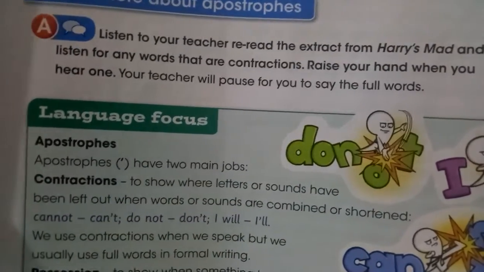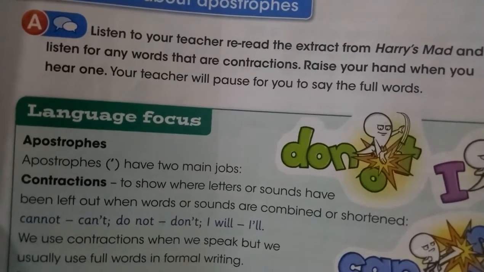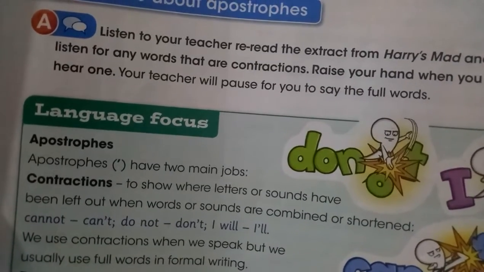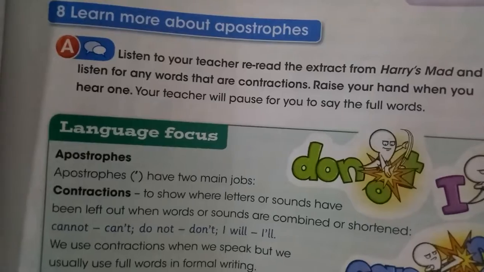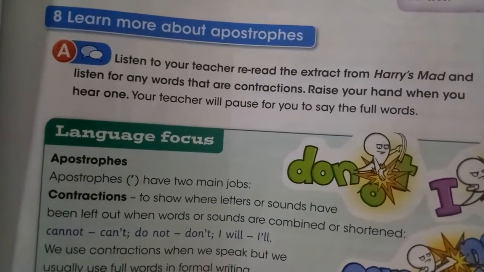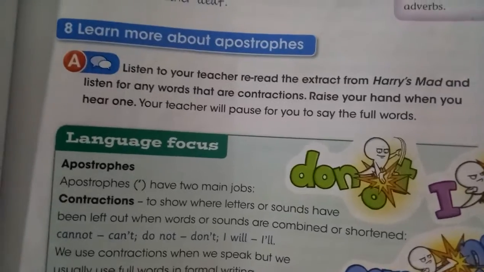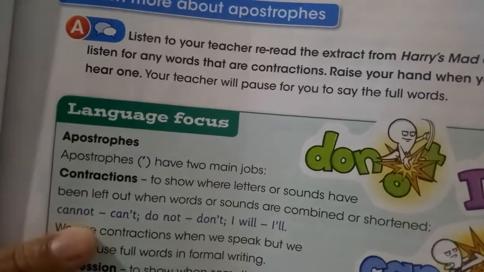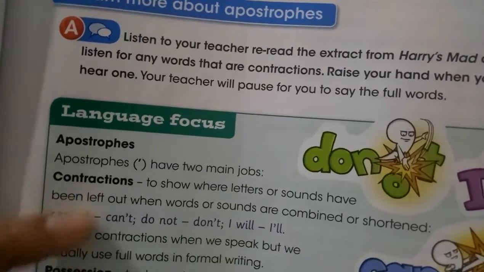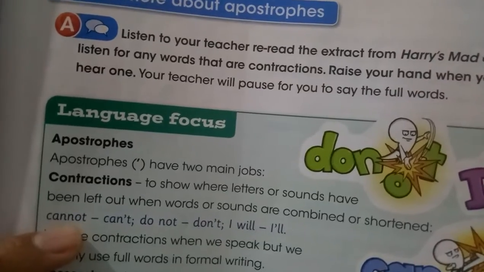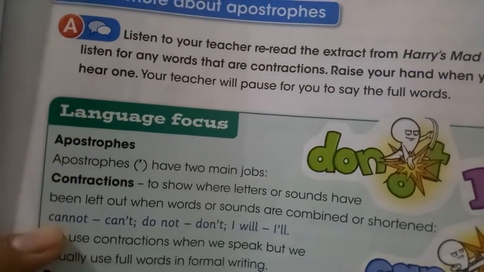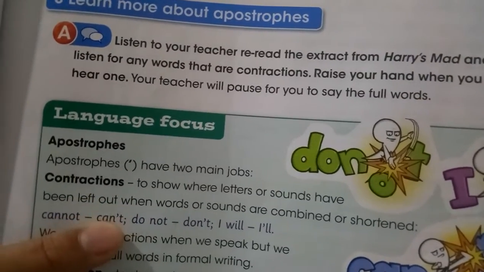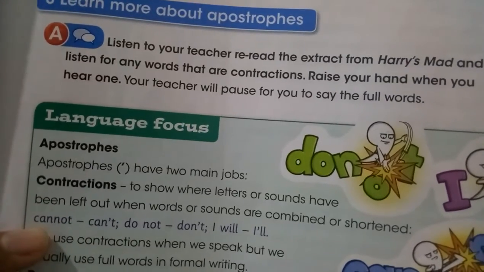Okay. So for contraction, we use that to show where letters or sounds have been left out when words or sounds are combined or shortened. So it's like two words and then we combine them and use an apostrophe, and that we call contractions. The examples are down here. Cannot. We are not using the second N and we replace that with an apostrophe, and instead of saying cannot, we say can't. Okay, so can't is a contraction of cannot.